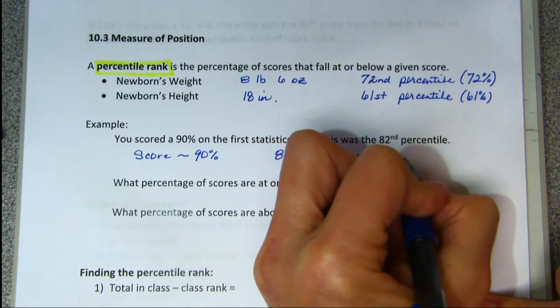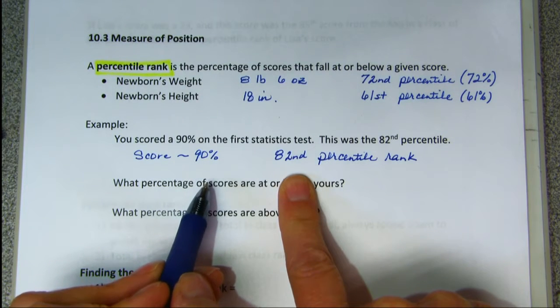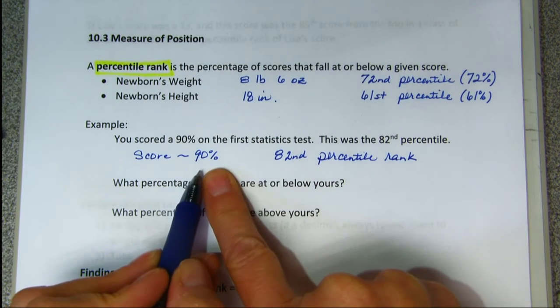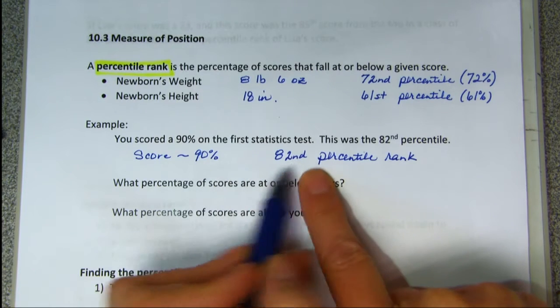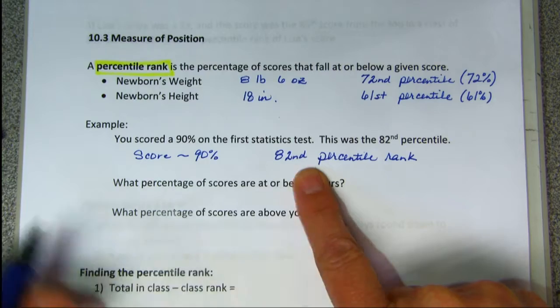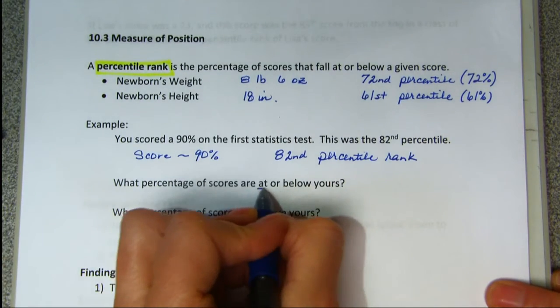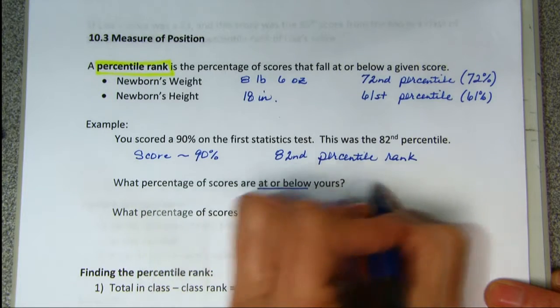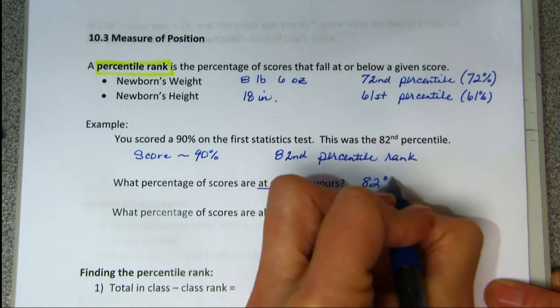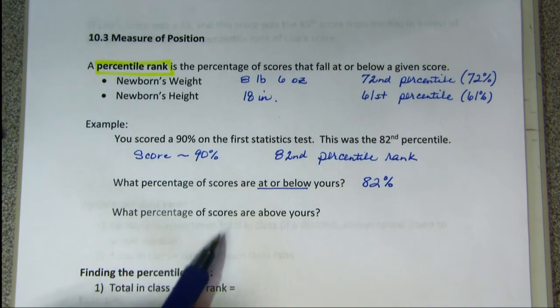Okay, these two numbers represent different things. This tells you your actual score on this test. This tells you how you did in relationship to everybody else. So what percentage of the scores are at or below? Well, that's your percentile rank. So 82% of all test scores were a 90% or below.